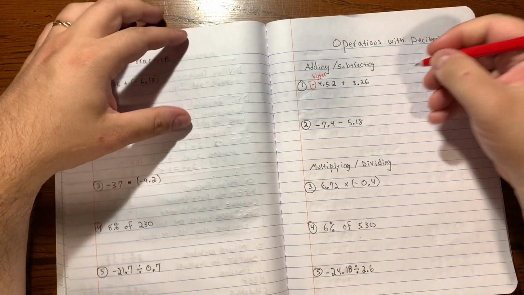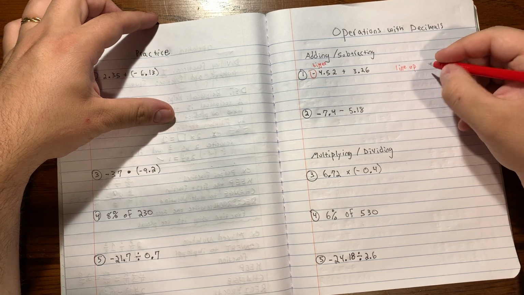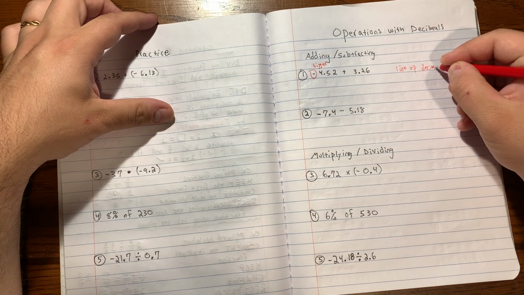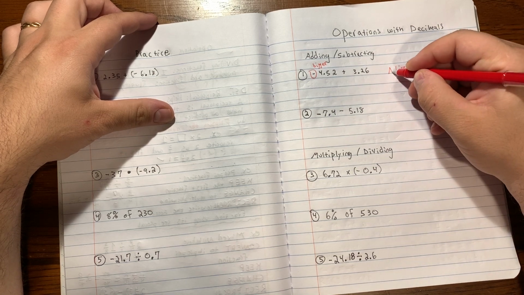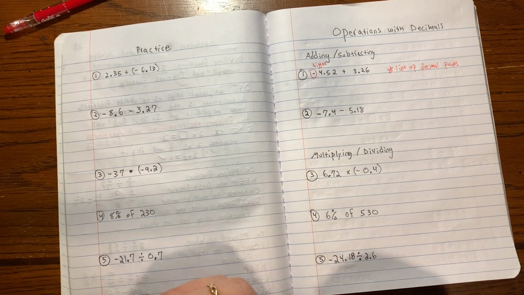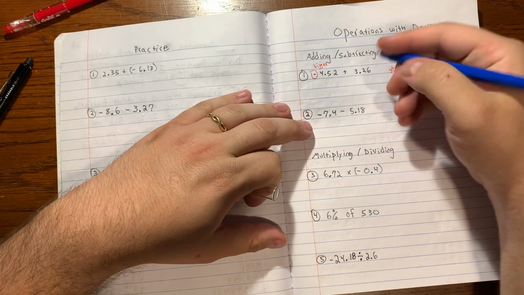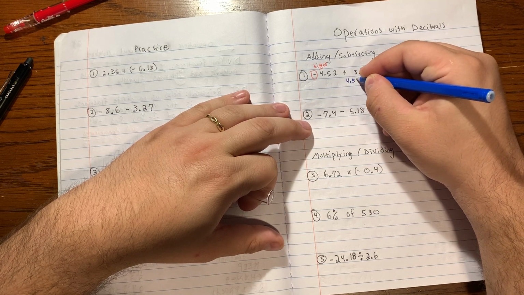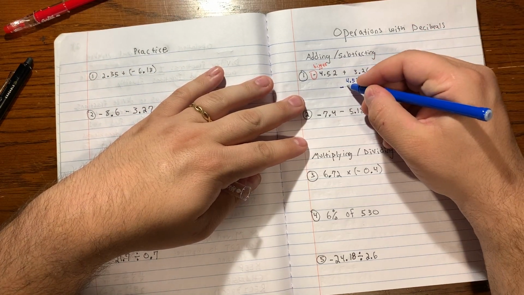So what we're going to do is line up the decimal points. That's kind of the big step here. And since we're taking the difference, what we're really doing is, and I'll do this in blue, 4.52, since that's technically the larger number, and we're subtracting 3.26.